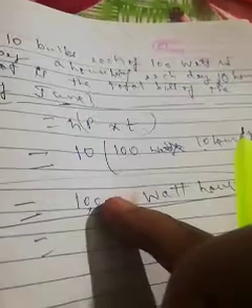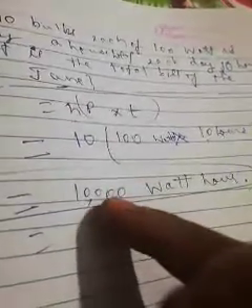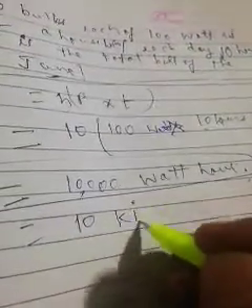Dividing by 1000. So it is 10 kilowatt hour, or 10 kWh.